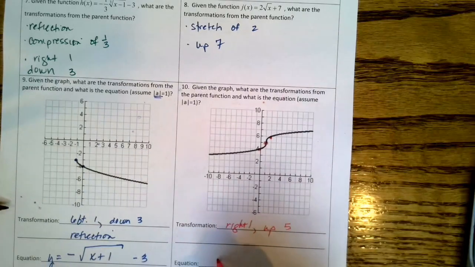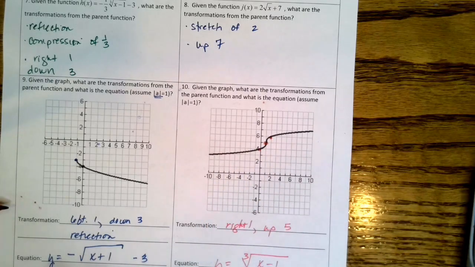When I go to write my equation, I know it's a cube root because of this tail. My x is going to go to the right 1, and I know that it is up 5.